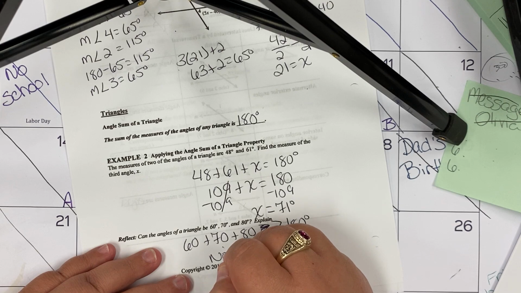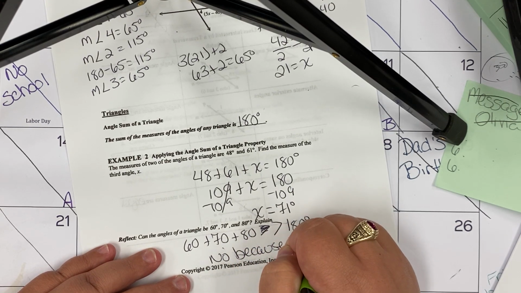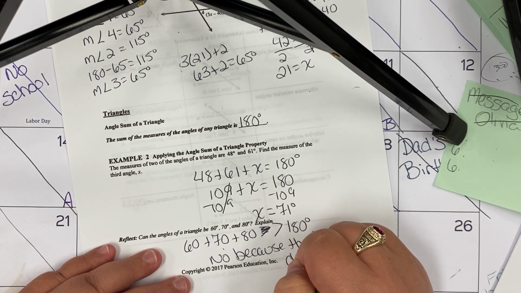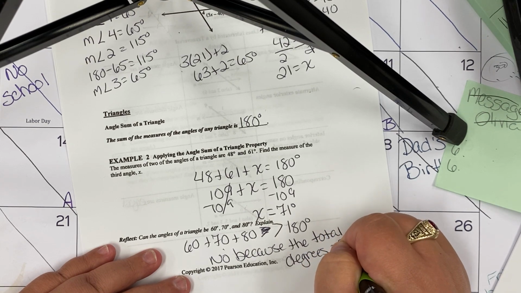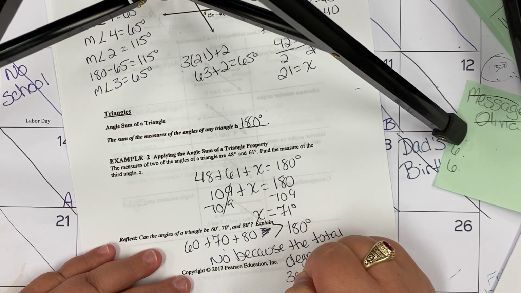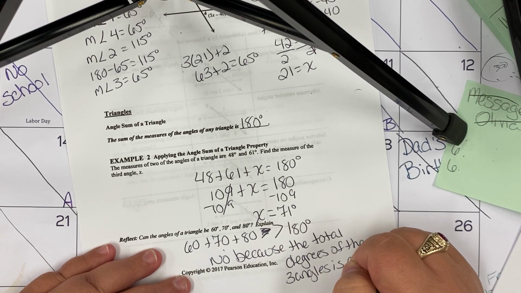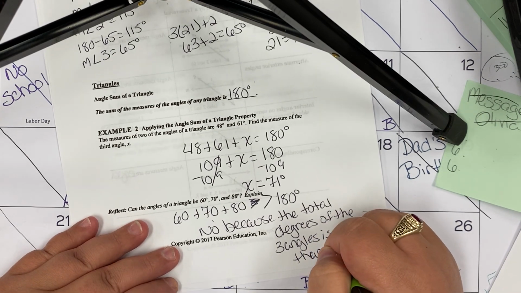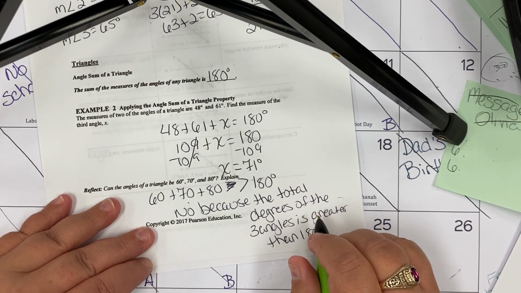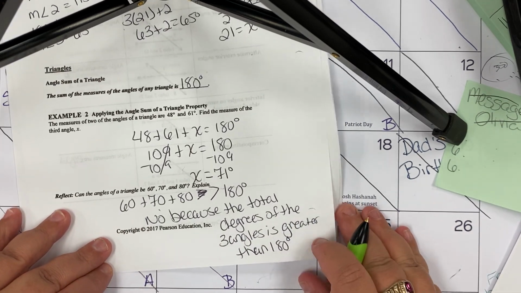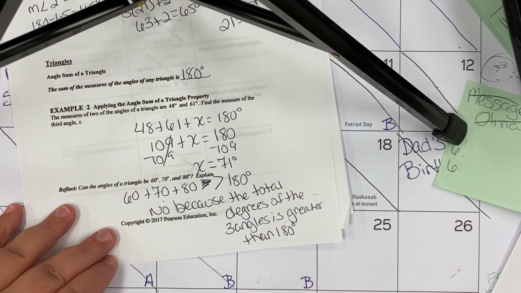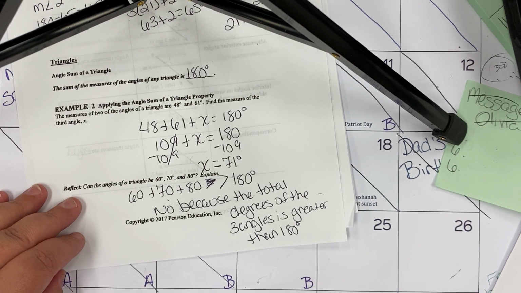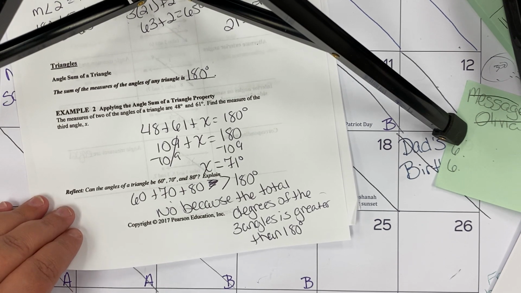So no, because the total degrees of the three angles is greater than 180 degrees. So definitely not. Those cannot be the angle measures of a triangle.